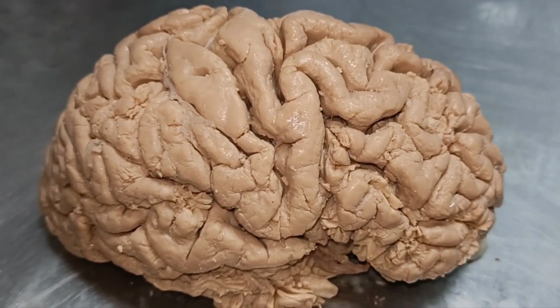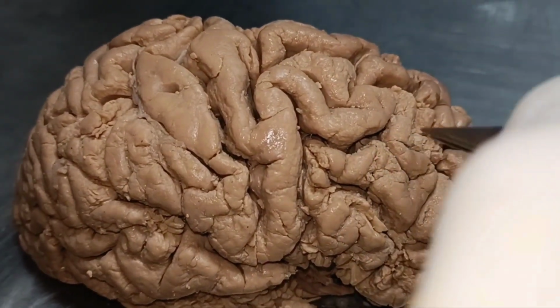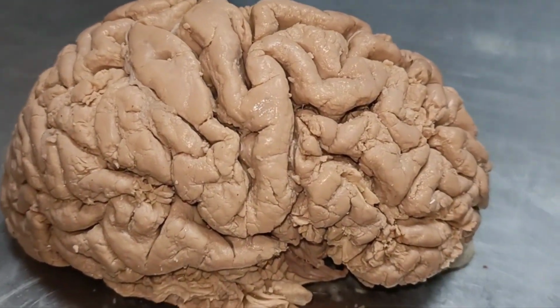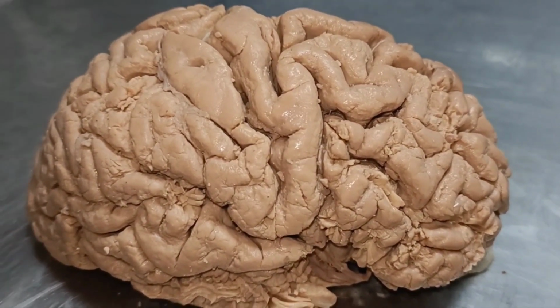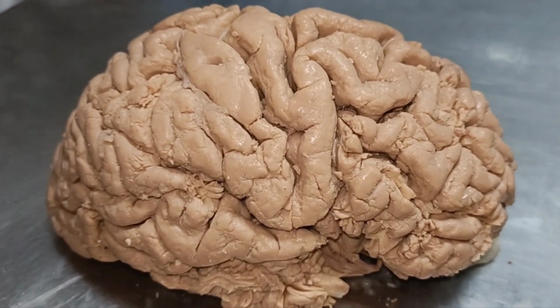Coming to the frontal eye field, that is area number 6 and 8, it is present in the posterior part of the middle frontal gyri. It controls the horizontal conjugate movements of the eye, and the effect of a lesion to this area is that horizontal conjugate movements are lost.